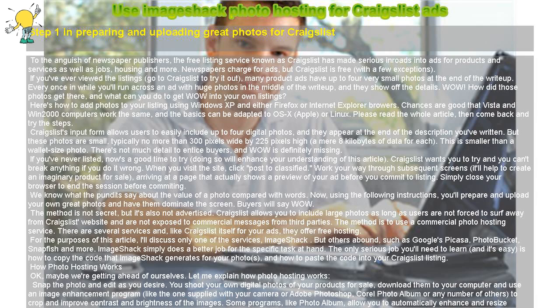If you've got several photos for your Craigslist ad, you'll be tempted to use ImageShack's multi-uploader, but don't. It rarely works. Now, let's go back to the source of your photos, your digital camera.